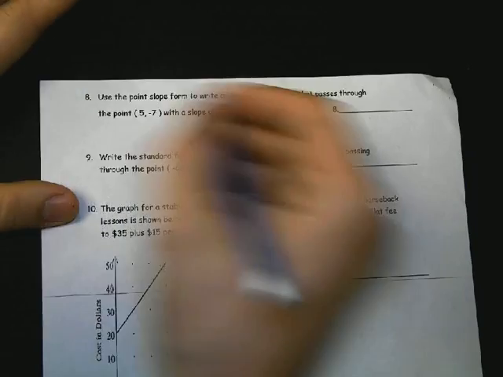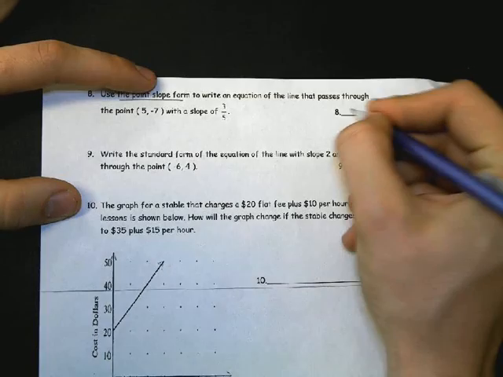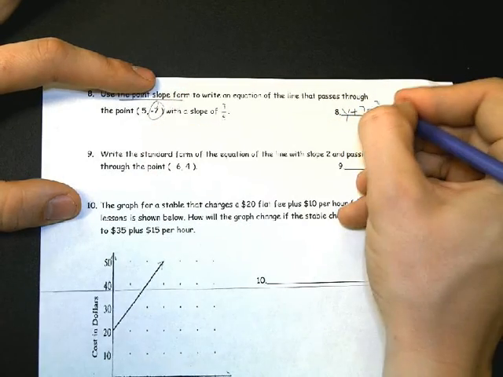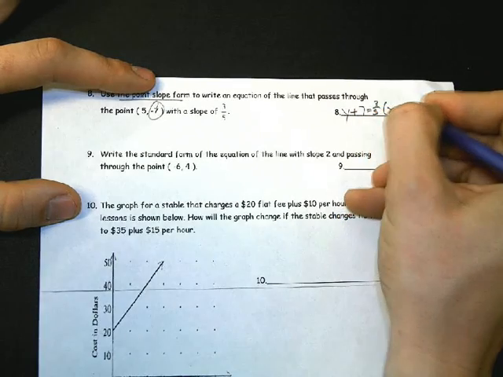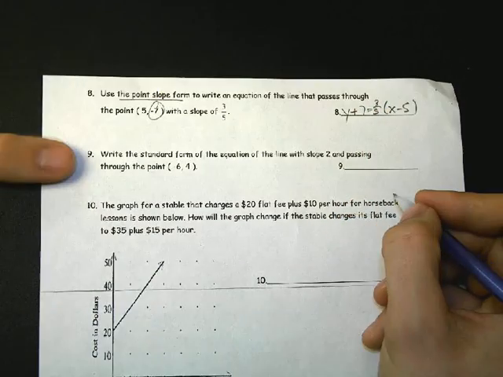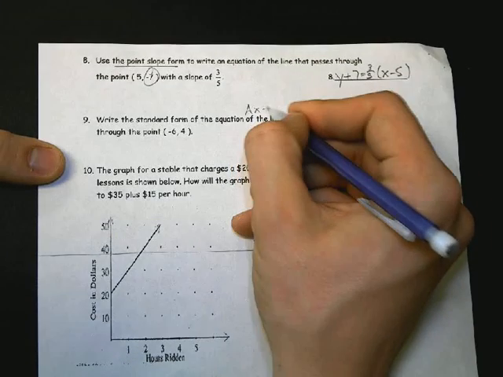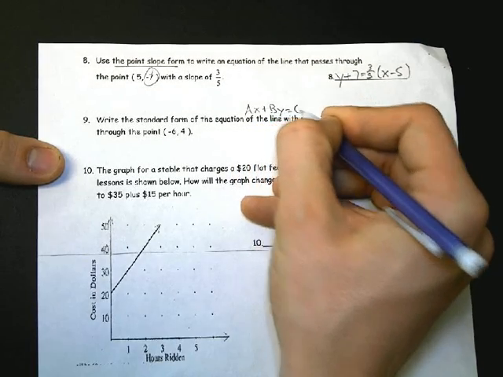So I've got y minus y1, which is -7, is equal to m times x minus x1. Has to be in point slope form. That one's all done. Standard form, this is that ax plus by is equal to c business. All right, so you want to make sure that you have it in that form.